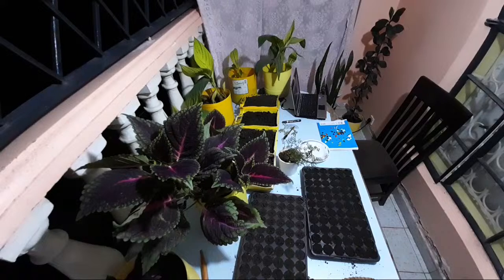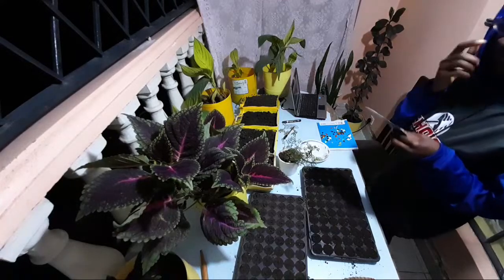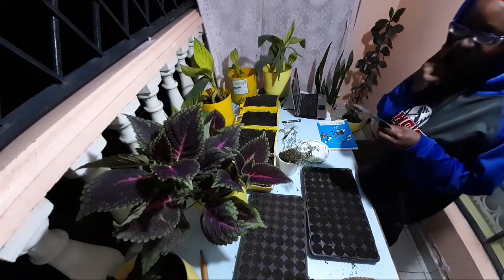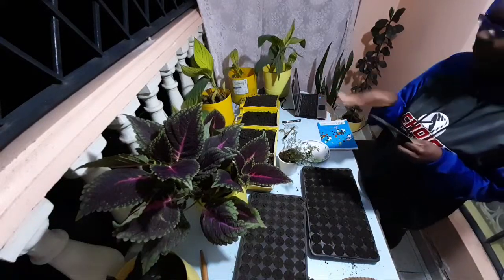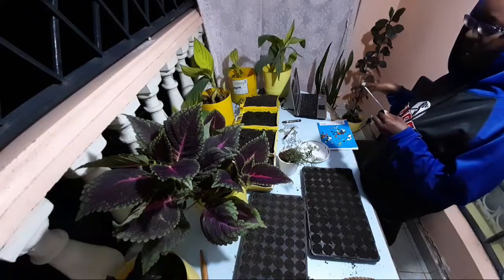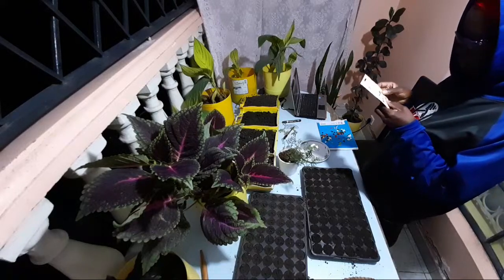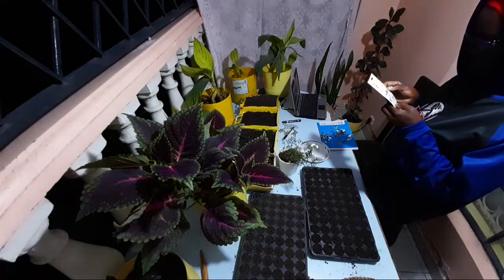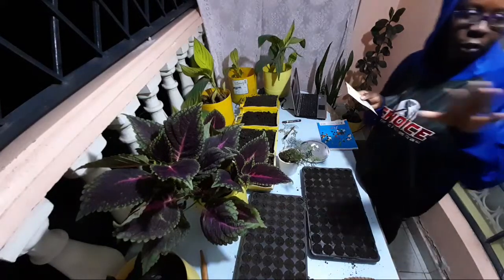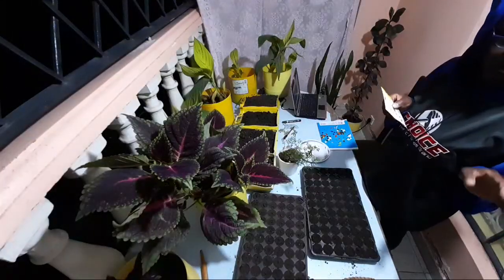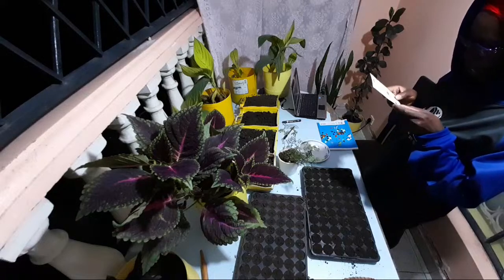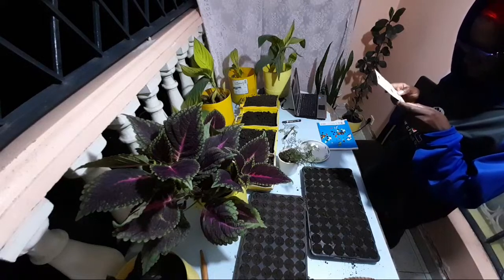So I have to get a very nice container. I'm hoping to transform my containers for my ornamental plants, and leave these other ones for the food plants, because I've got more plants on the other side. And I promised I will do a tour, but not now.